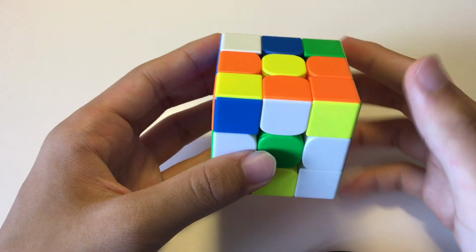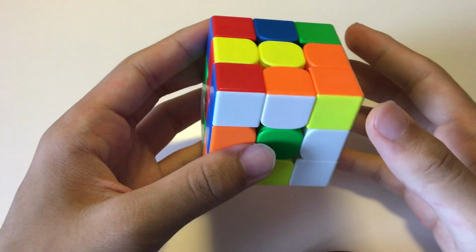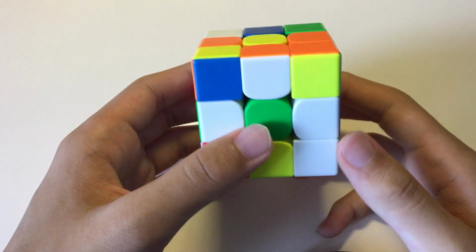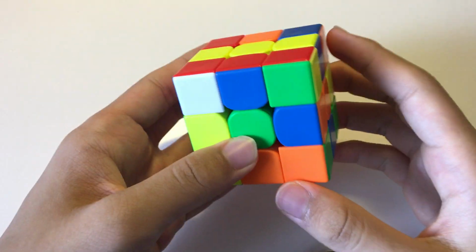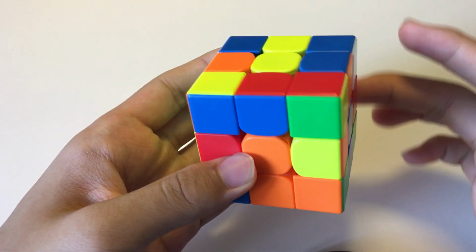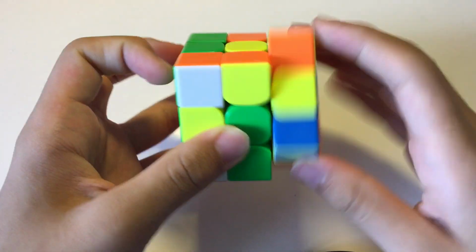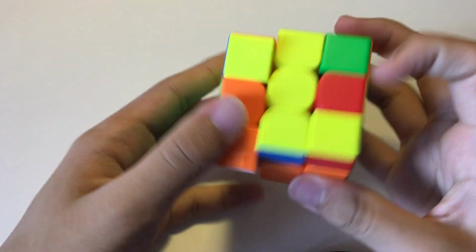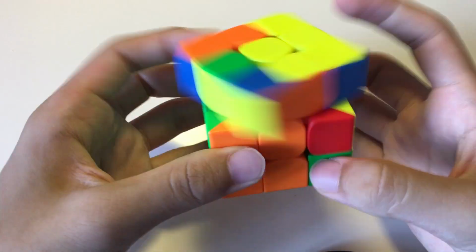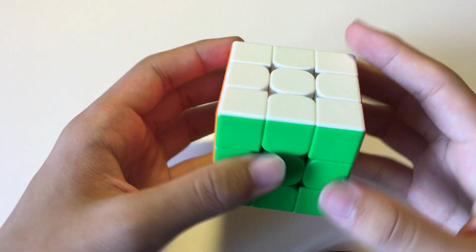So I did this and then I did this to do these all together, and then this one into the back, and now I have these two, so into the back, and then these, rotate these two, and then just OLL and PLL. Alright, next solve.